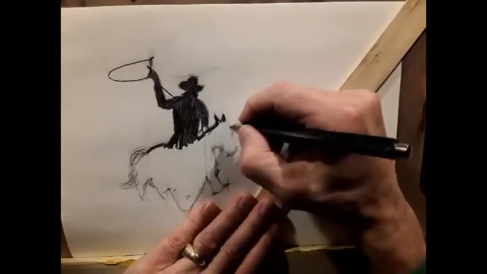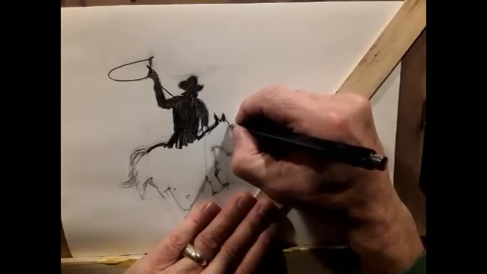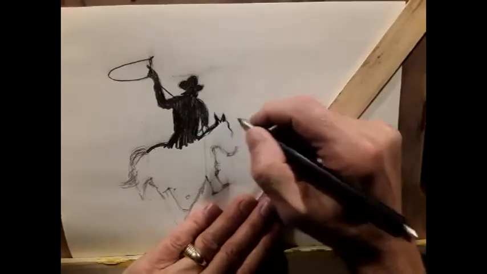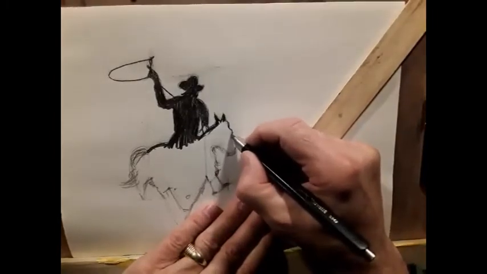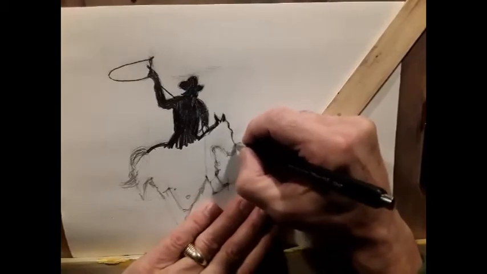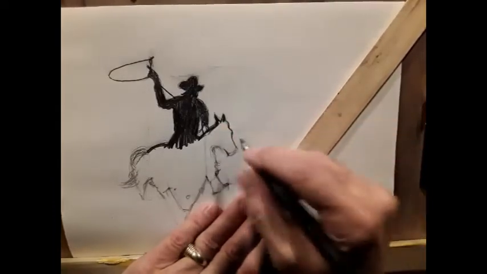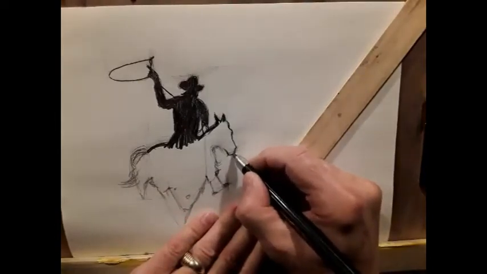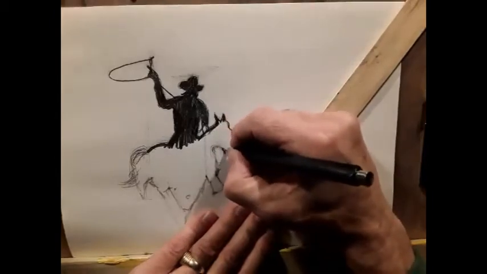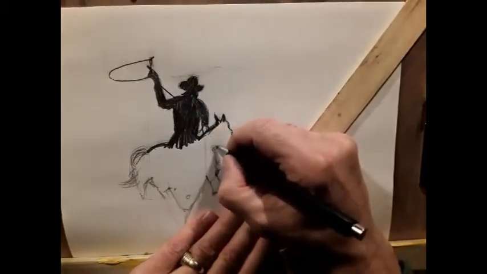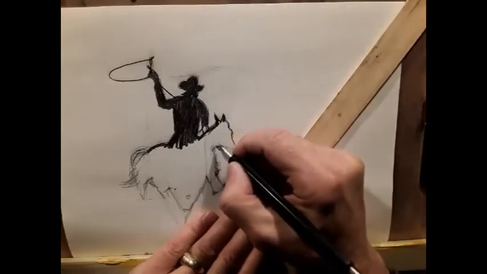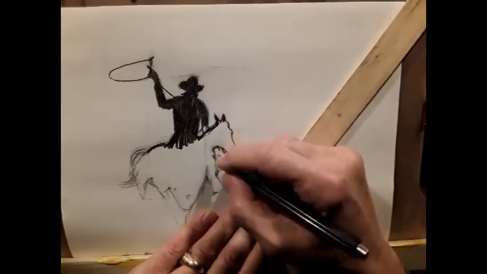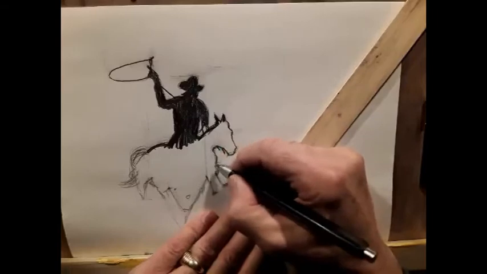So let's concentrate on getting these profile lines as correct as I can. They're not perfect. It's not going to be perfect. But what I'm showing here is that once you get the proper proportions down on your paper, the rest can be a real breeze. You can do this finishing real quickly if you want to, and it'll still look like the subject.